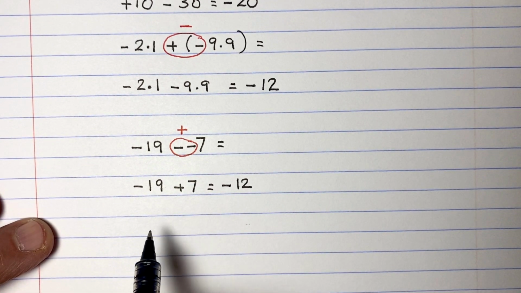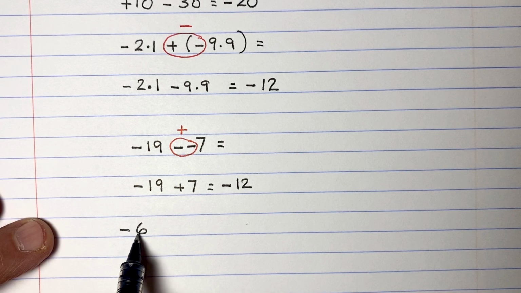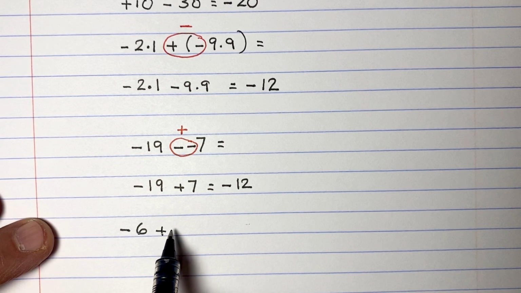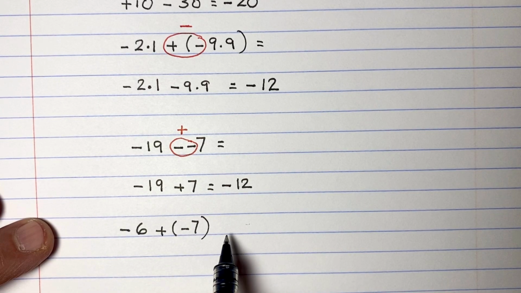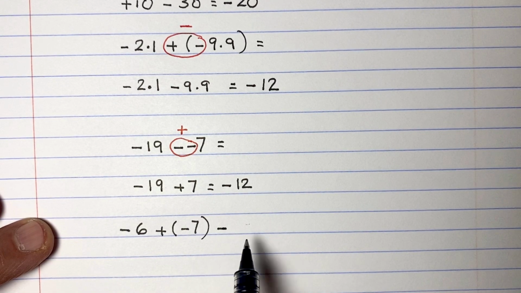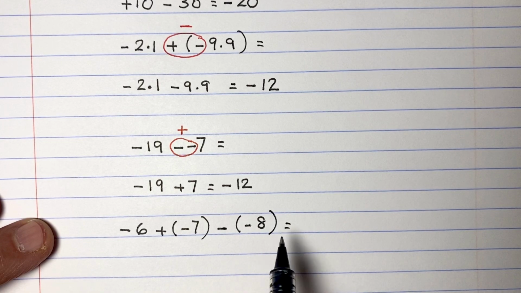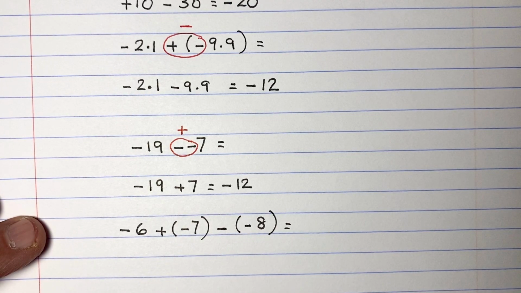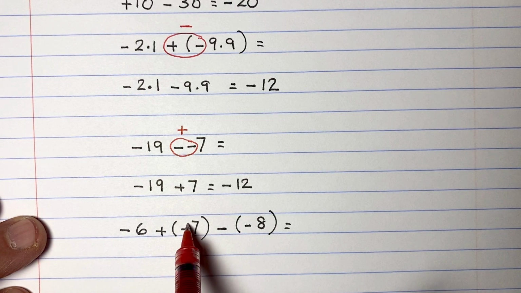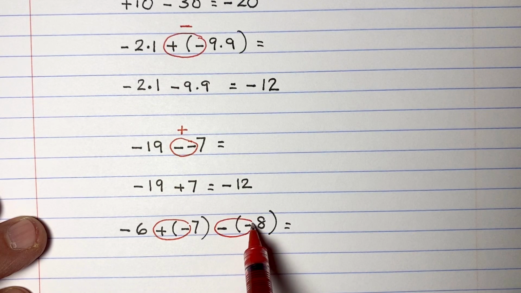Okay, let's do a bit more complicated ones. Negative 6, positive plus negative 7, then take away negative 8. So in this question, we have two numbers with double signs. Here we have a double sign here and a double sign here.